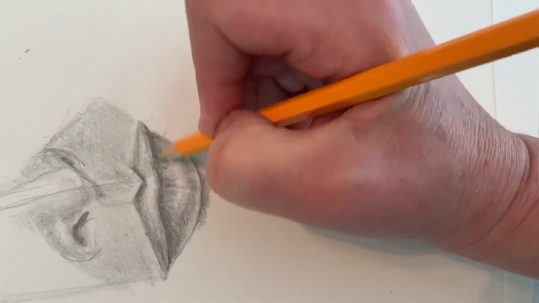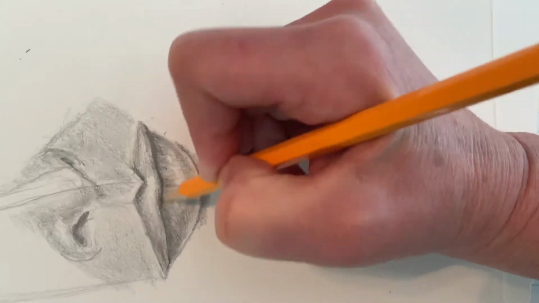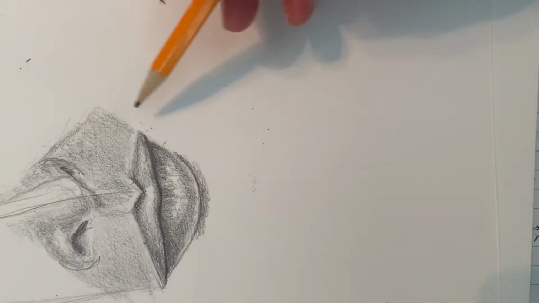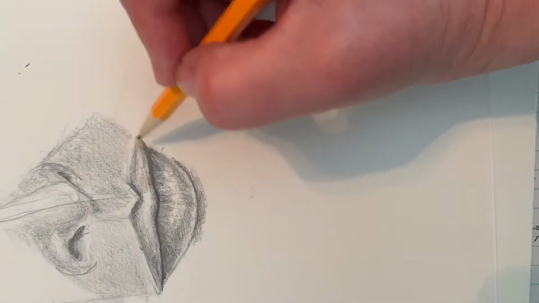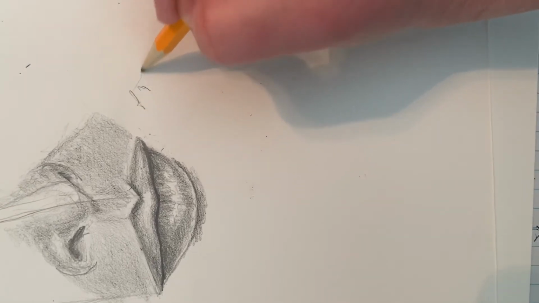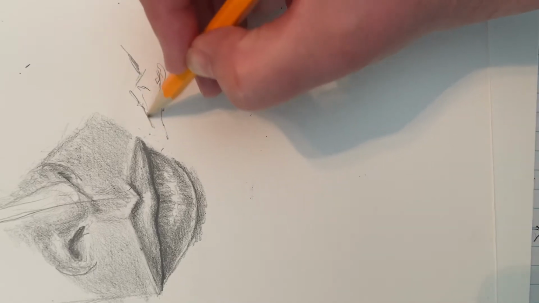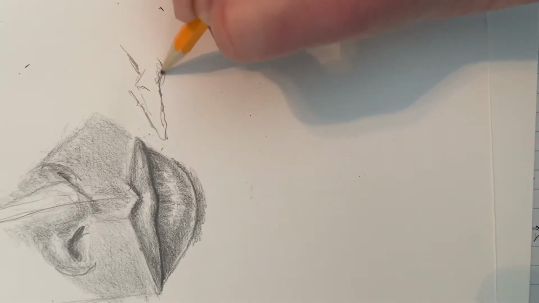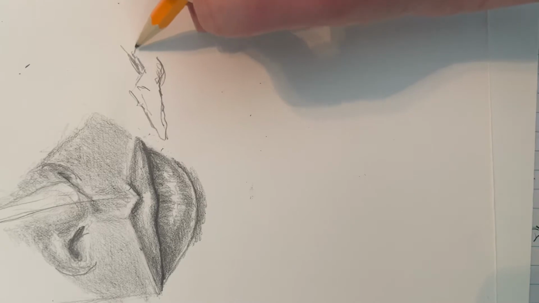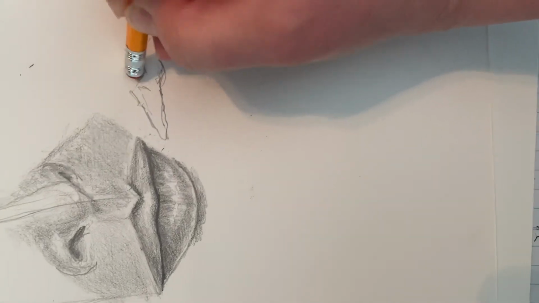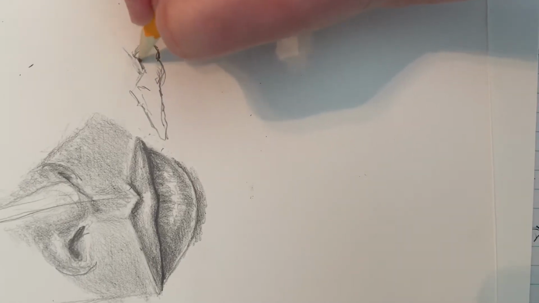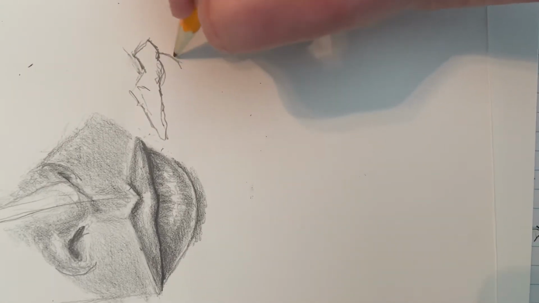All right, now I'm going to go back in because I lost it again. I want to make sure I don't lose that part in my lips. All right, so that's basically how you draw and shade a 3/4. And the more your lip is turned, okay, this is your upper lip. It's kind of messy, sorry. The more it's turned, the less of that upper lip you're going to see.